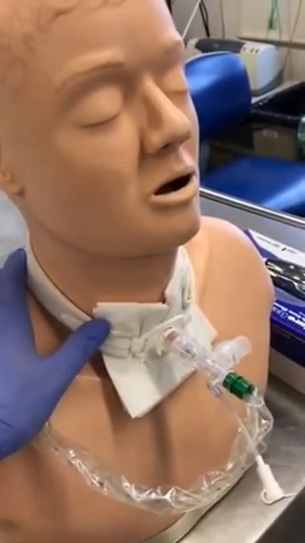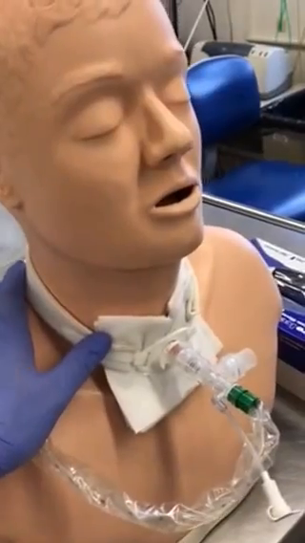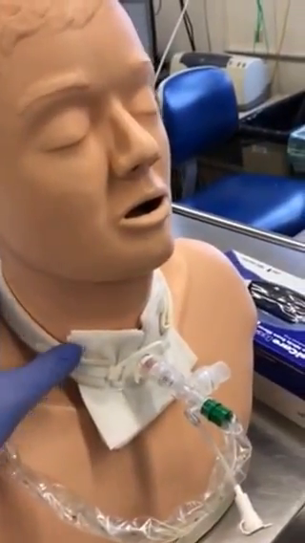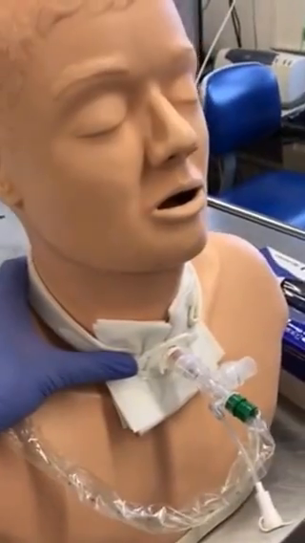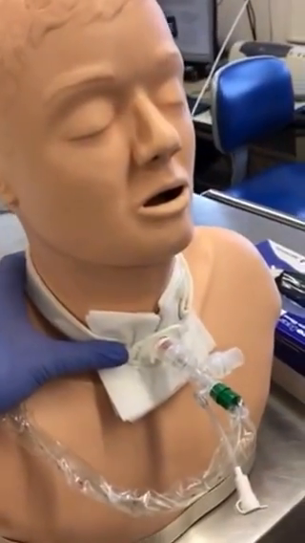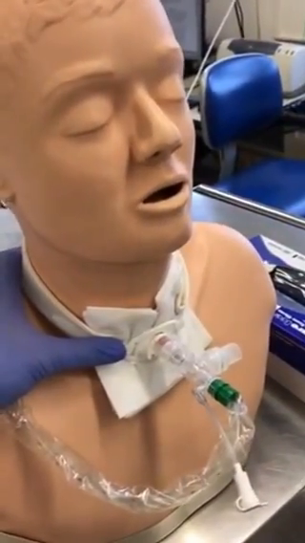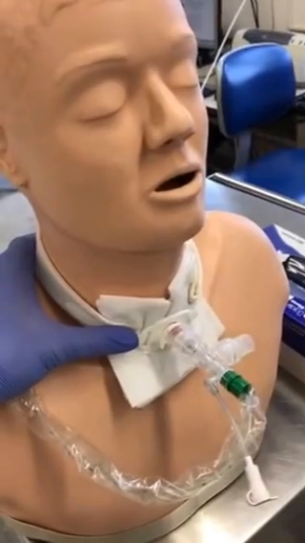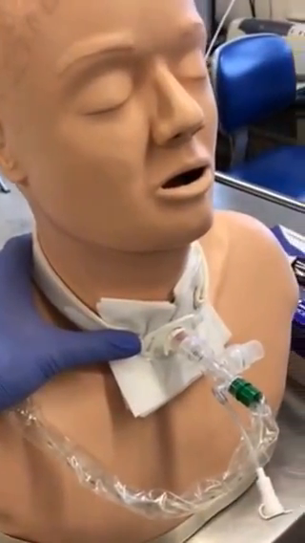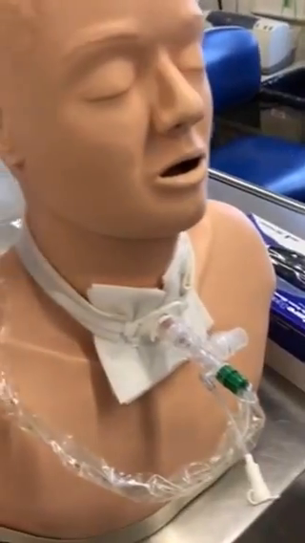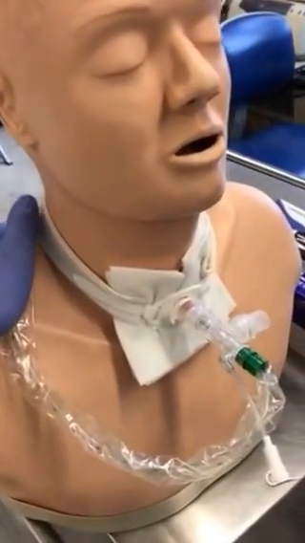Intercostal muscles are T1 to T6. That consists of the internal intercostals, which assist in exhalation, whereas the external intercostals assist in inhalation. Our abdominal muscles are T6 to T12, and those assist in coughing.